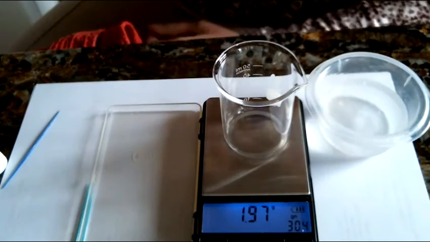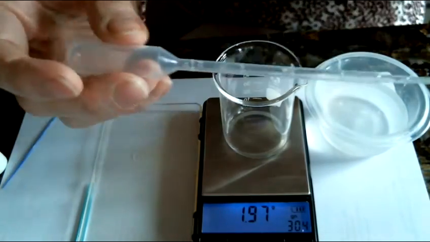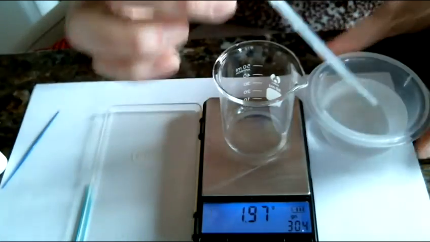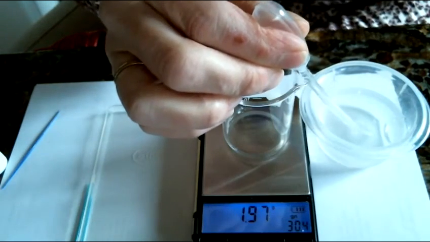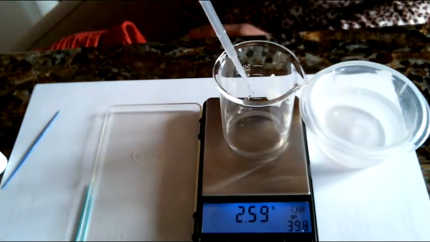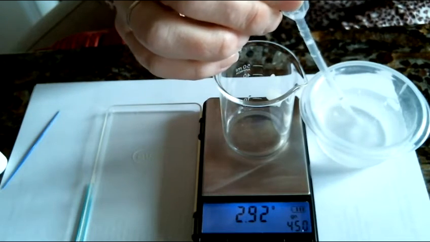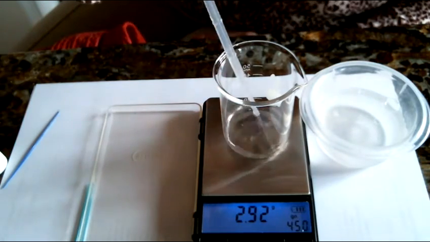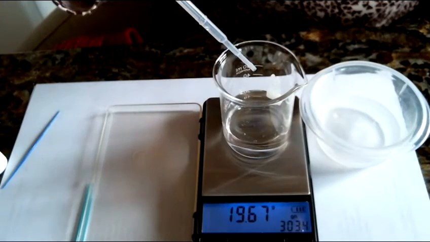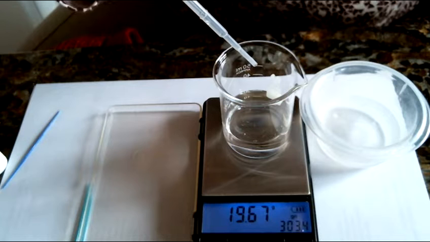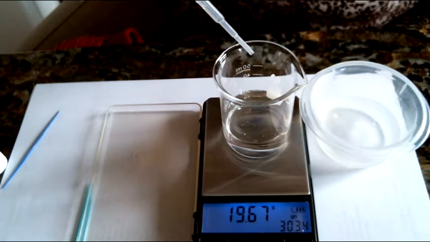Okay, this is a good time to keep practicing. I'm pulling up exactly 1 ml. Okay, you need to take it up to 20 mLs. Okay, I am now at 19.61 mLs.